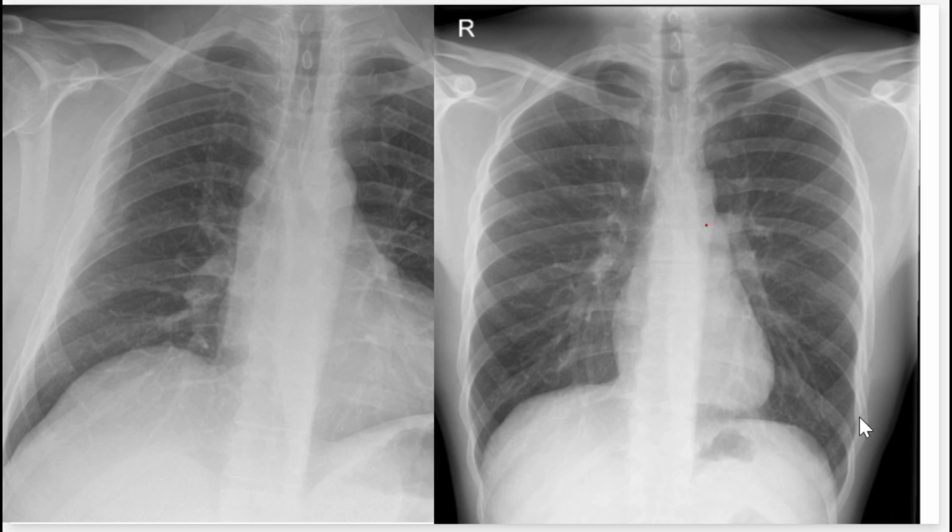So this is an example of subacute rib fracture. If you compare this rib with this rib, can you see this rib? Can you see here? Kind of stepping.